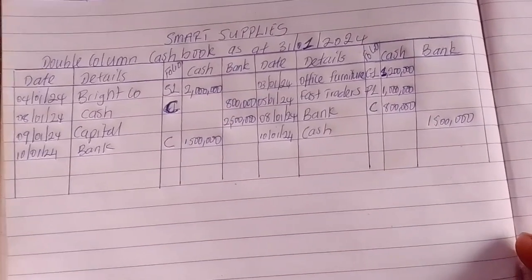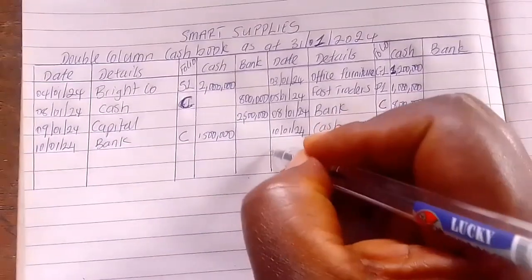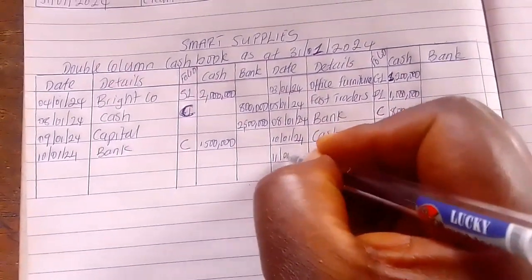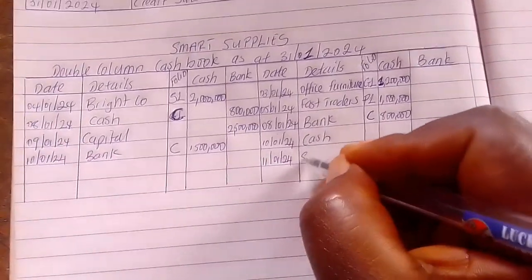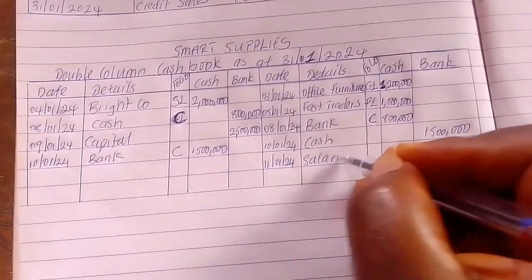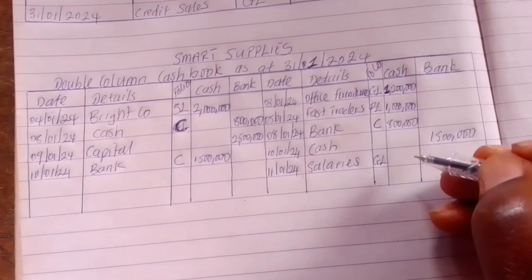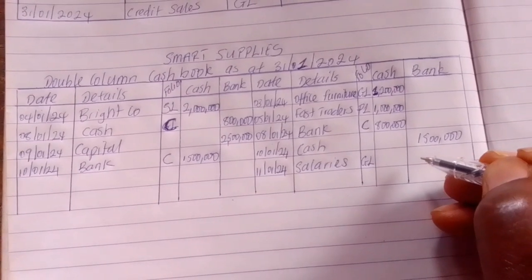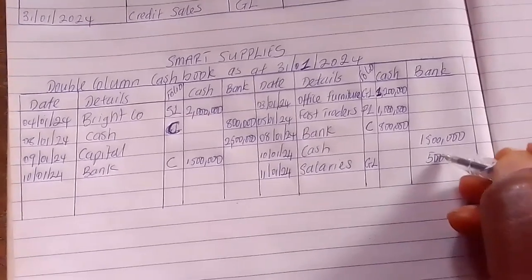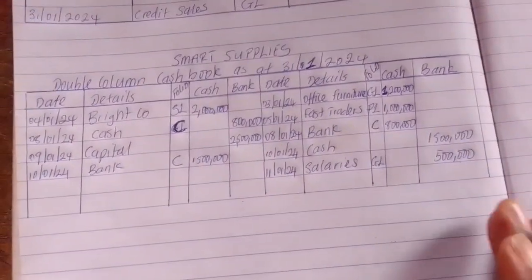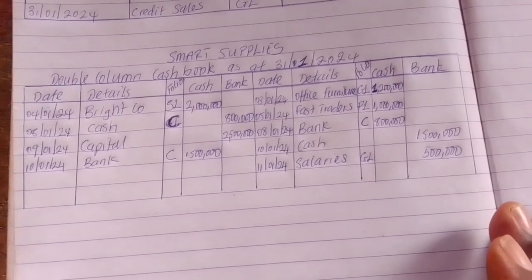payment of salaries by cash. So we will put 11 on the 11th, 2024. We have here salaries. Since it's a payment, general ledger, it was paid by bank check, 500,000. So we will end here because these were the transactions that were presented to us.